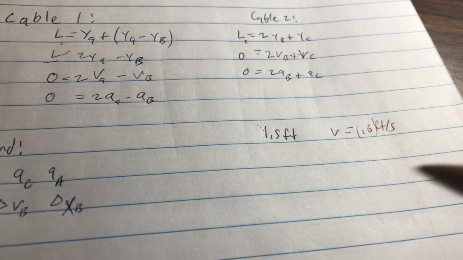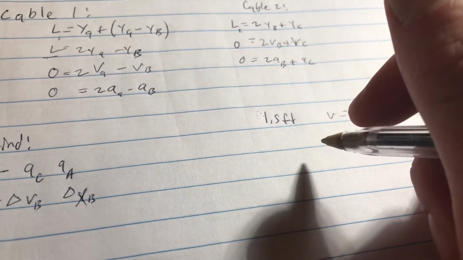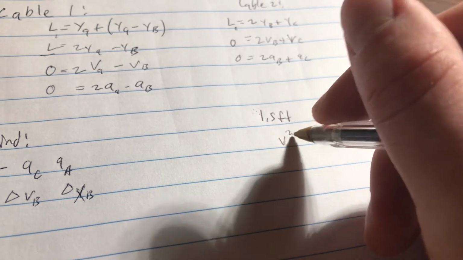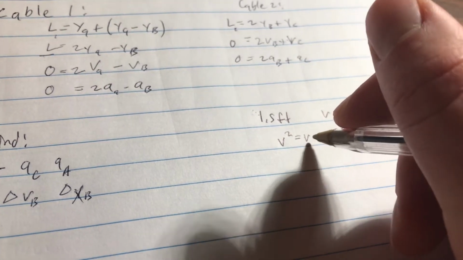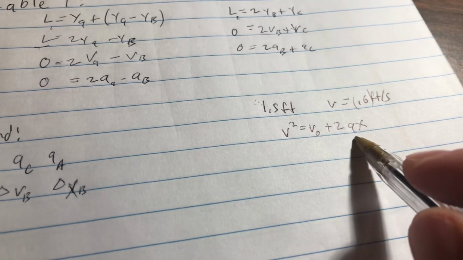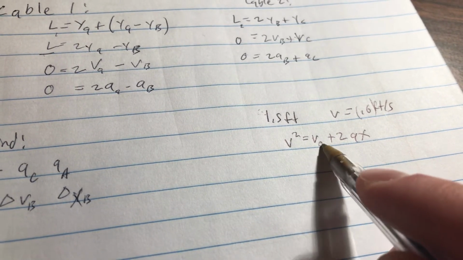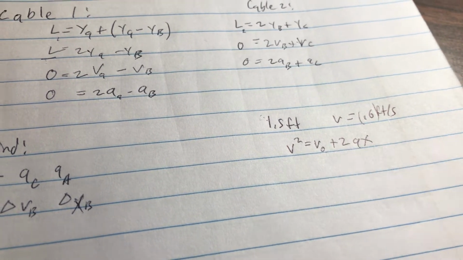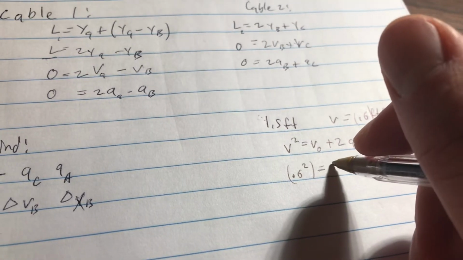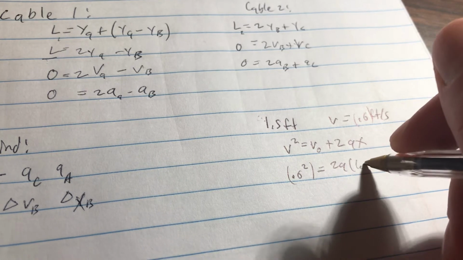We have a kinematic equation that will tell us this. Not using time, we have the final velocity squared is equal to the initial velocity squared plus 2ax. Now we can find a because we have x, this is 0, and this is 0.6. So 0.6 squared is equal to 2a times 1.5.